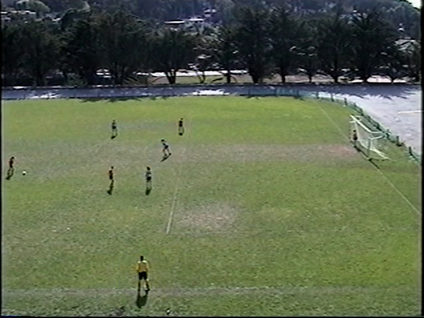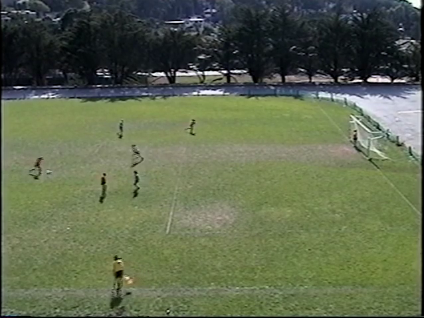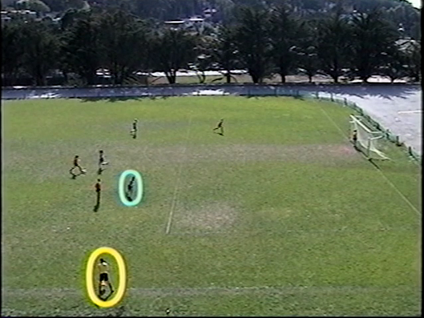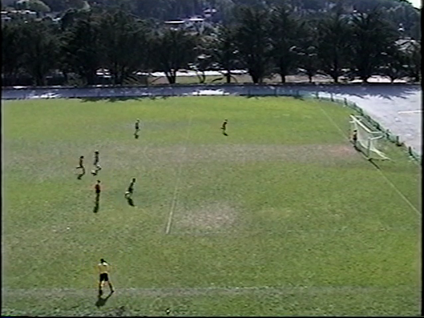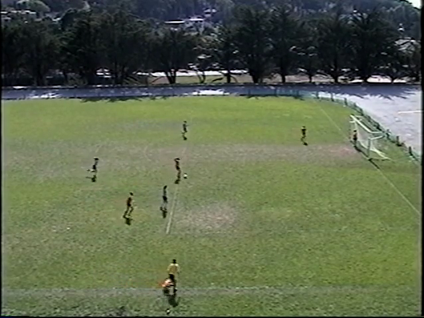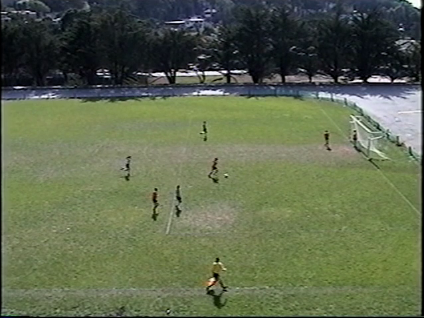As this play develops, the referee moves to the left to stay even with the second-to-last defender. Note that the second-to-last defender is no longer this player, but is now this player, and the referee has adjusted his position accordingly. However, once the ball passes that defender, he again adjusts his positioning, moving to the right to stay even with the ball.